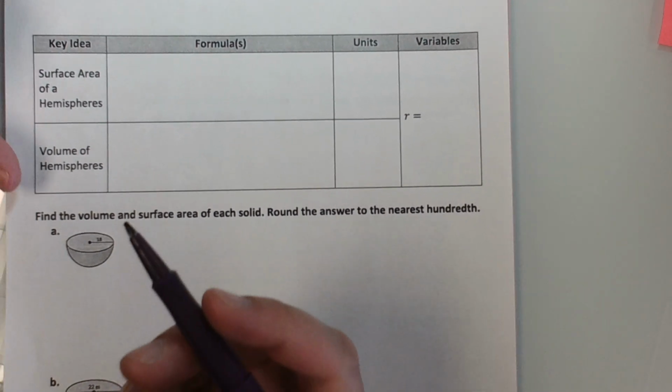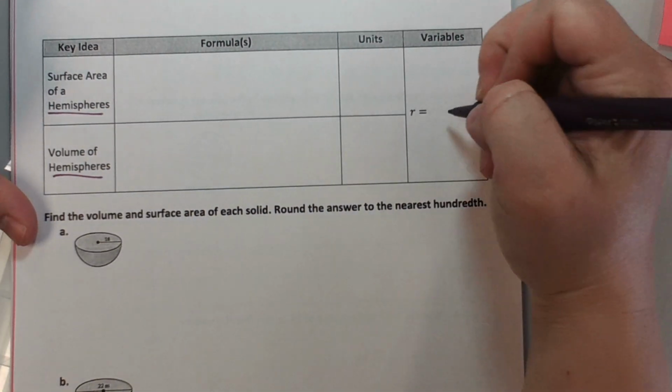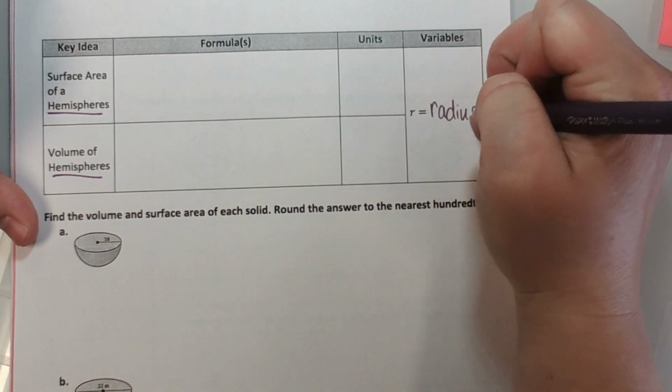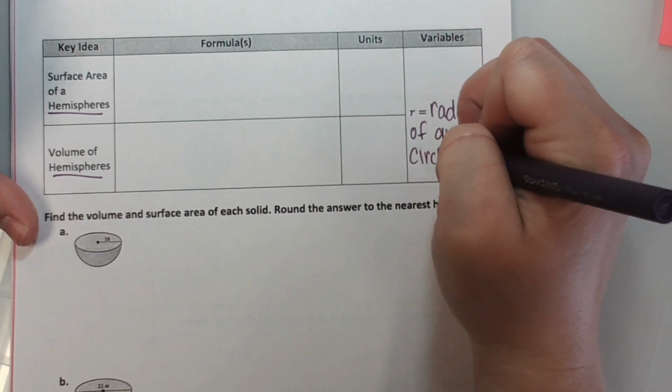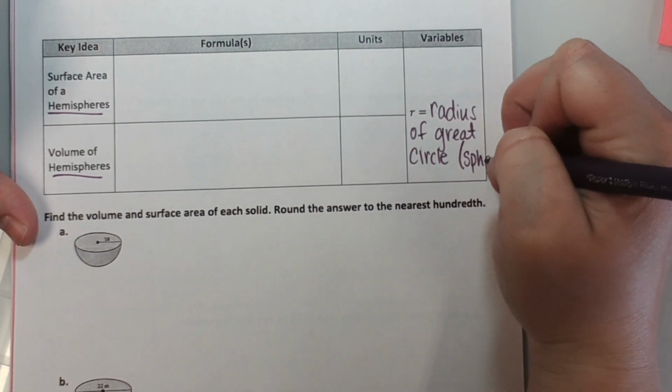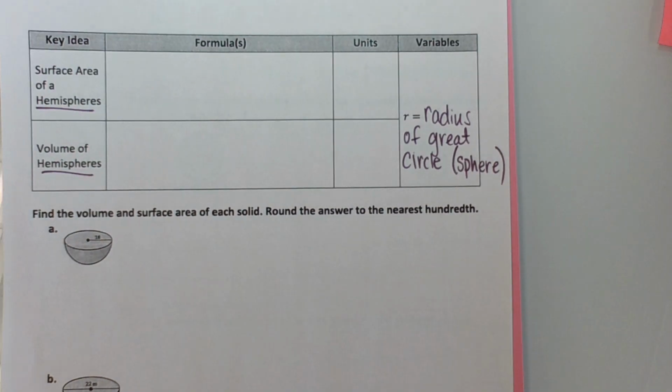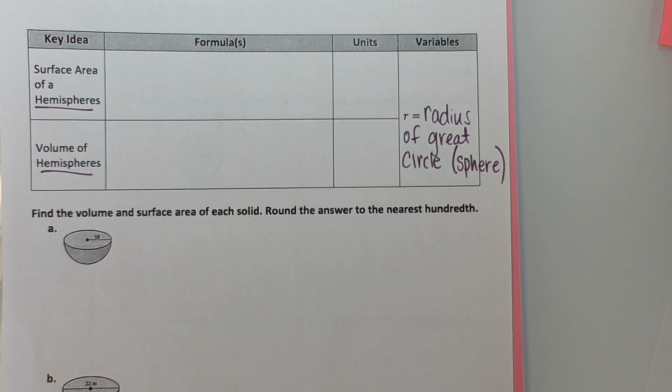We are also talking about hemispheres today. For a hemisphere, you are also going to work with the radius of the great circle. And the radius of the great circle is also the radius of the sphere. Now, surface area and volume, they have a relation to that of the full-on sphere. Again, full-on sphere, surface area would be 4 pi r squared. Volume would be 4/3 pi r cubed.